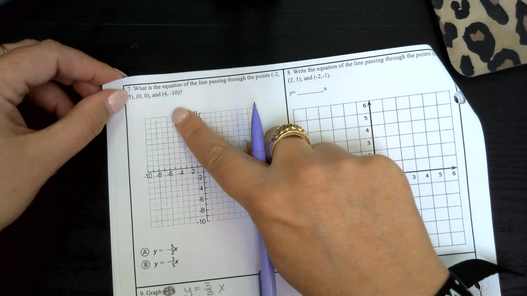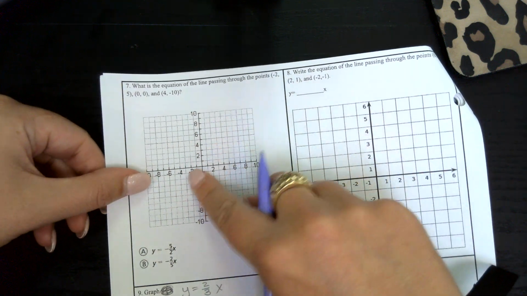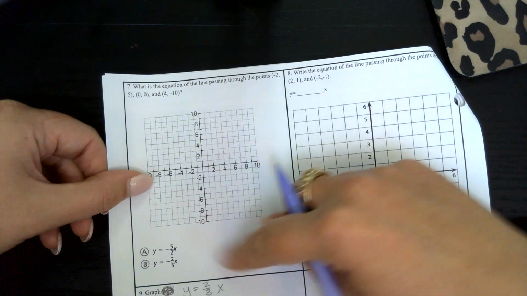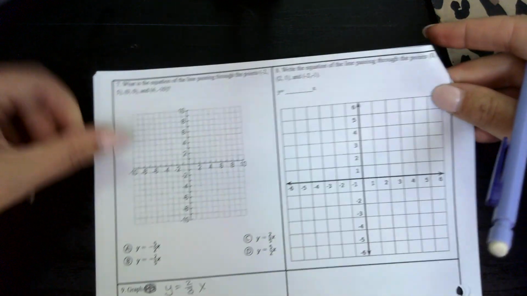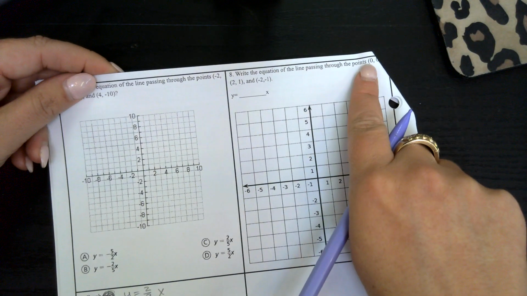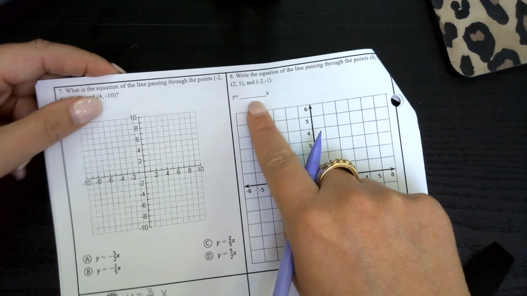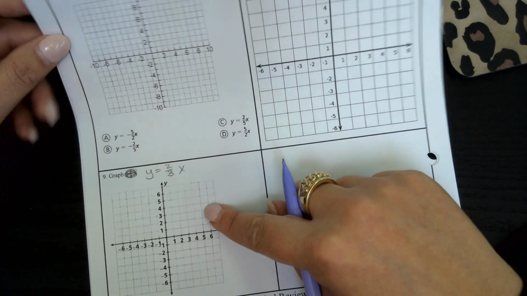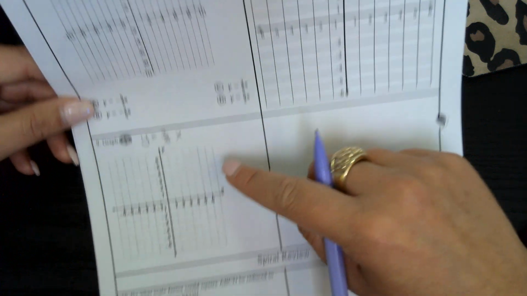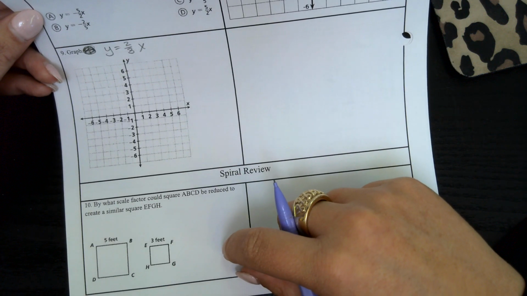I would just plot these points and then draw your triangles and decide which one would be your slope. And then same thing here, plot your points, find your slope. This one's just like number 4, and then you should be able to do the spiral review on your own.